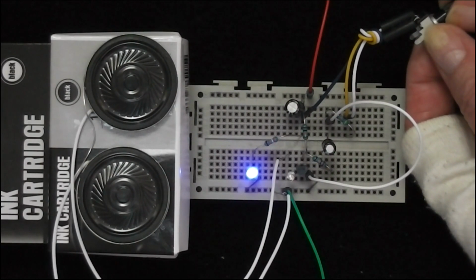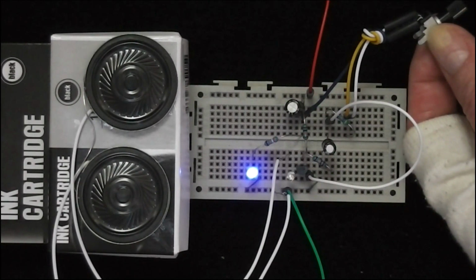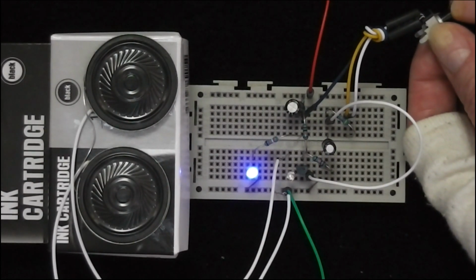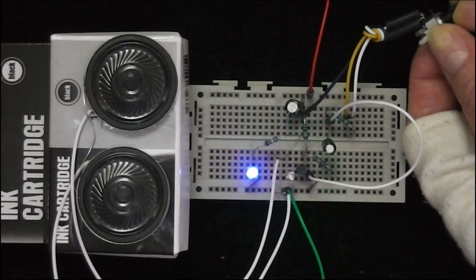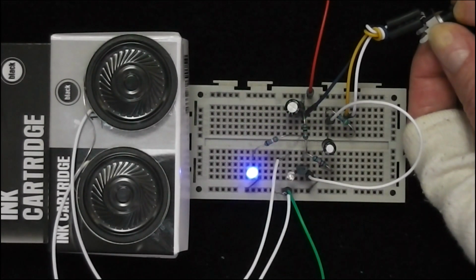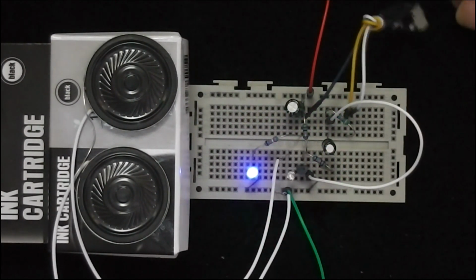Hopefully you've heard that clicking, it's a little faint. You can also see that there is a 100k potentiometer that I'm twiddling to adjust the frequency of the flashing. It can vary from about half a hertz through to about 1.5 hertz. With this device you can adjust quite considerably, and I'll go into that in a minute when we look at the circuit diagram and associated scope traces.